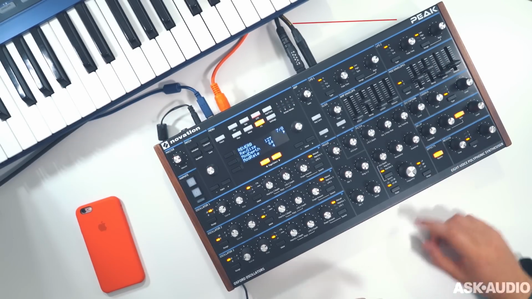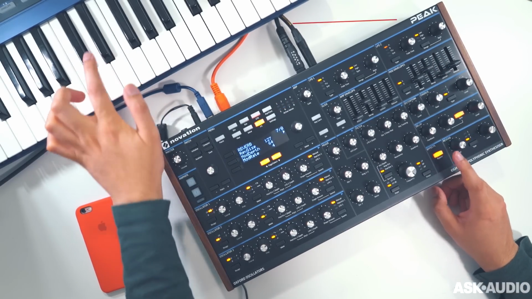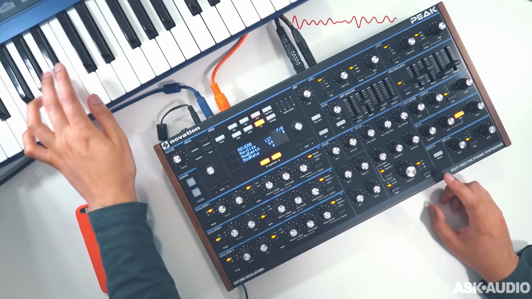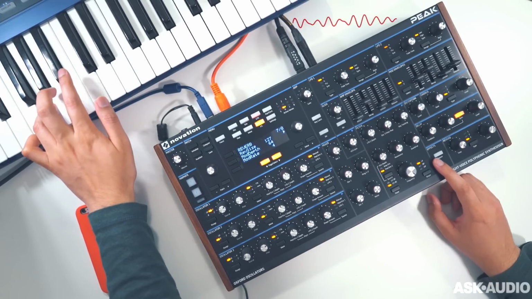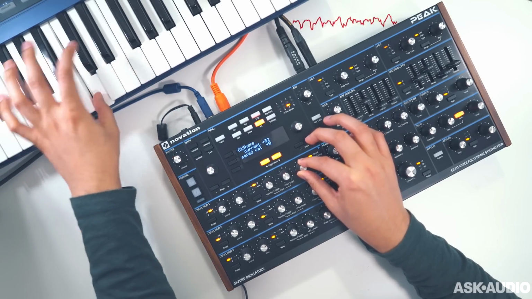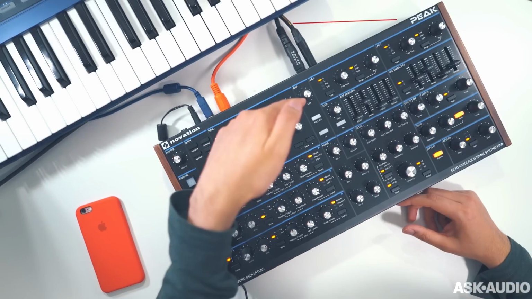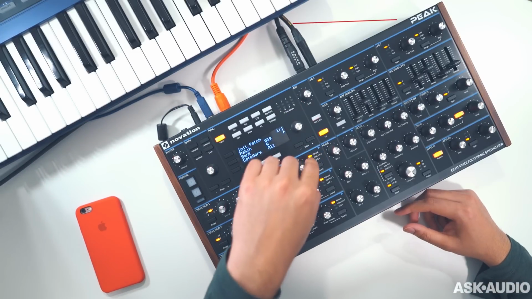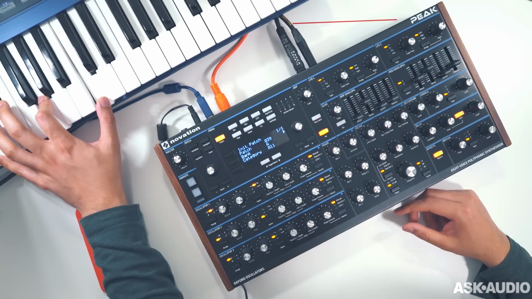That effects bypass switch is great. So with just one button, you turn off all the effects simultaneously. Okay, next let's look at the Arpeggiator. Very simple, just turn it on, play a chord, and it gets arpeggiated.